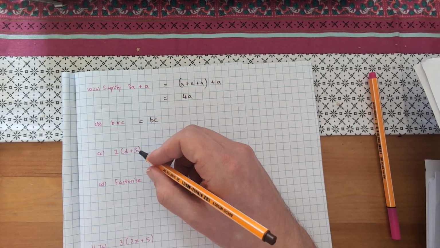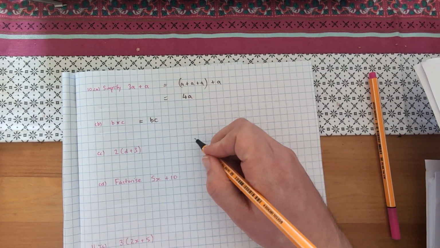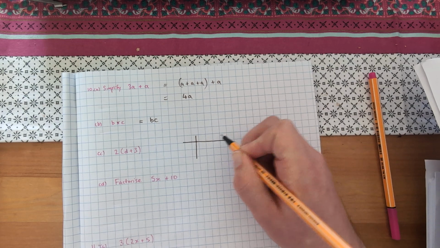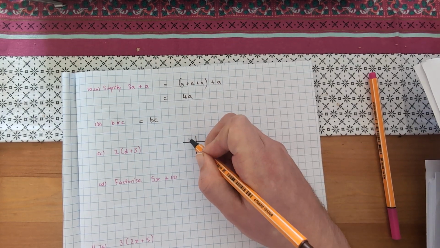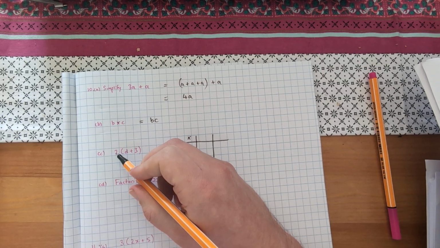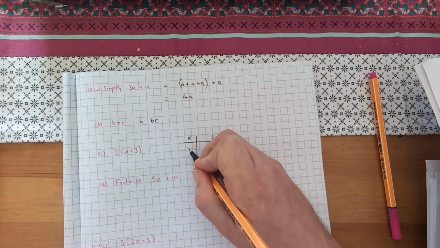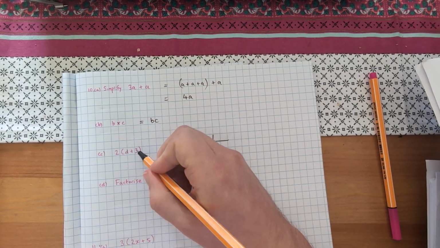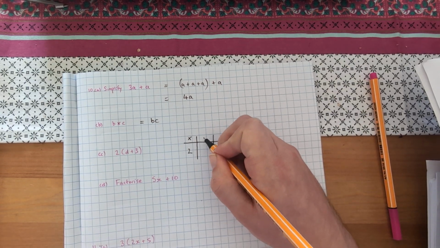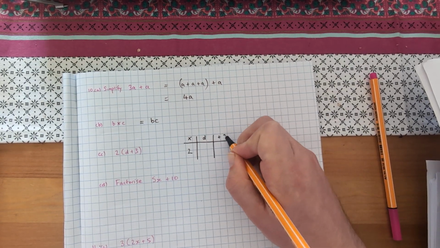Part C is asking us to expand this bracket. We've been doing that on Friday, and we're going to do some more practice this week. But let me draw out my grid for expanding brackets. So we've got a multiplication sign in the corner. The number, or the term outside the bracket, goes on the left-hand side, which is the 2. And the 2 terms inside the bracket go on the top row. There we go, d and positive 3.